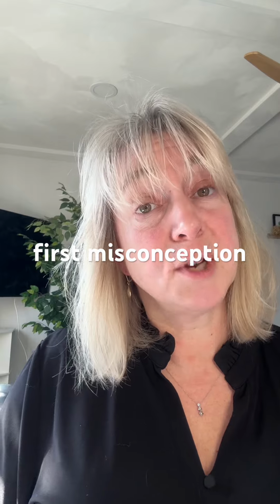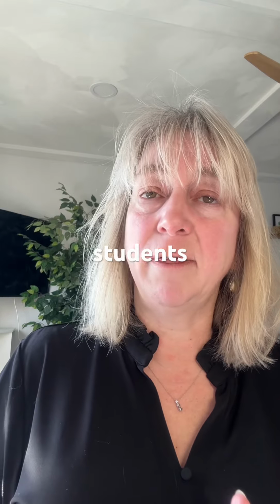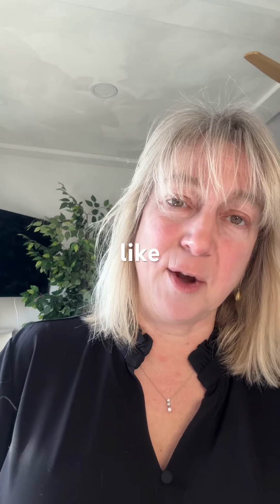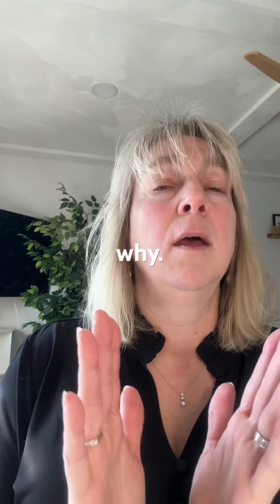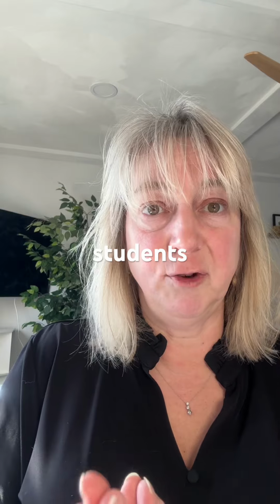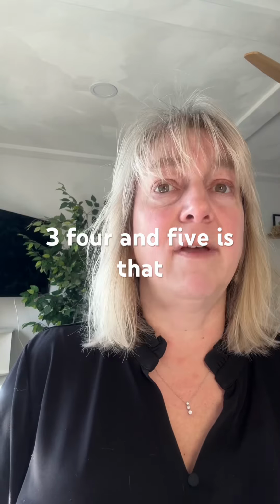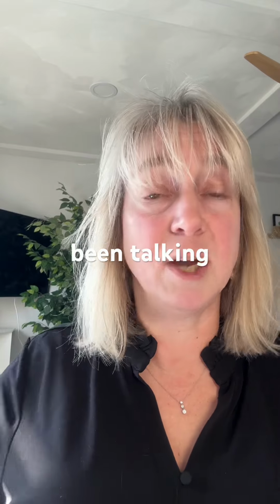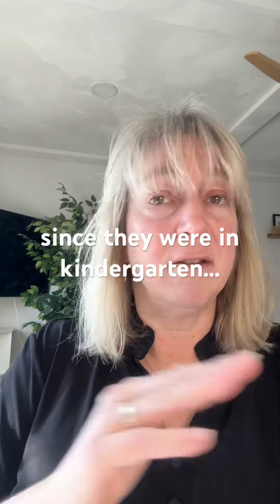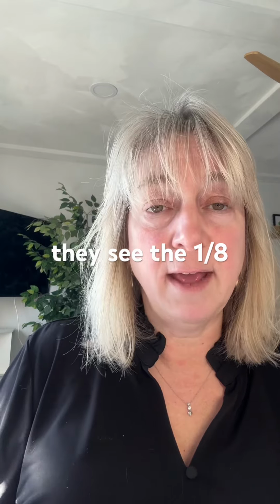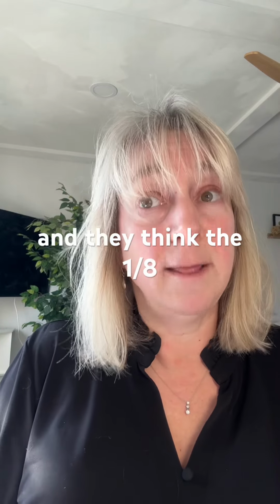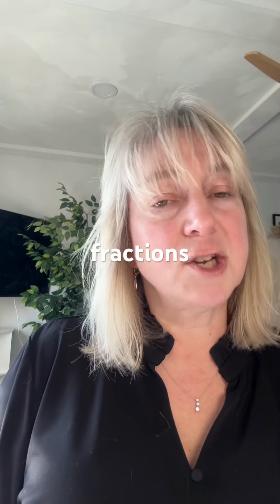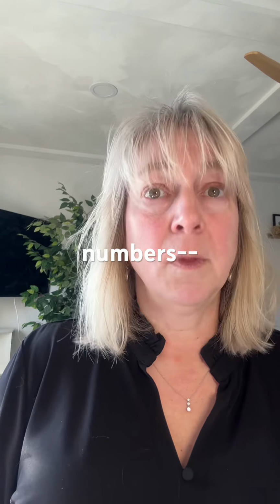The first misconception I want to talk about is when your students think fractions like 1/8 are greater than fractions like 1/4. And here's why. One of the biggest misconceptions students have, especially in grades 3, 4, and 5, is that the bigger number on the bottom means the bigger fraction. Makes sense, right? We've been talking about numbers getting bigger since they were in kindergarten. They see the 1/8, they see the 1/4, and they think the 1/8 is bigger because 8 is bigger than 4. It makes sense. But fractions are not whole numbers.